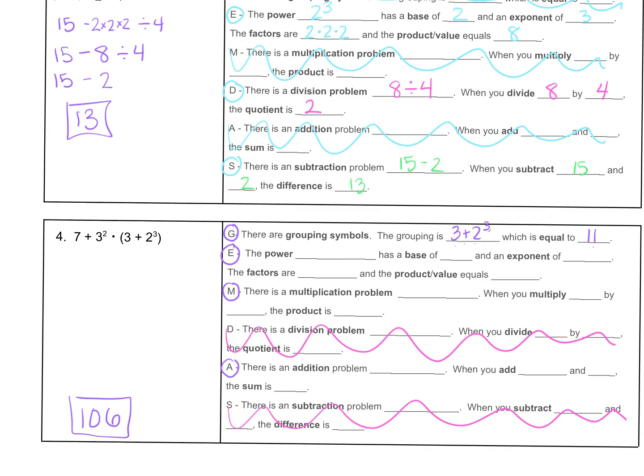Now go ahead and do the power. So this is 11, then I have times 3 squared plus 7. Now you're going to do the power. You should have gotten 3 squared is the power, the base is 3, exponent 2, the factors are 3 times 3, and the product is 9. You should have written everything else the same.